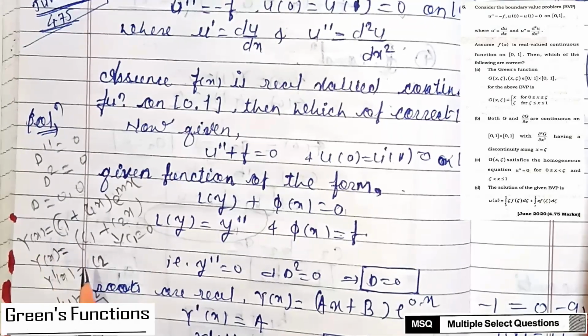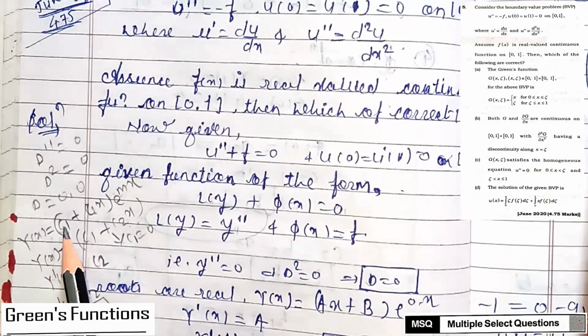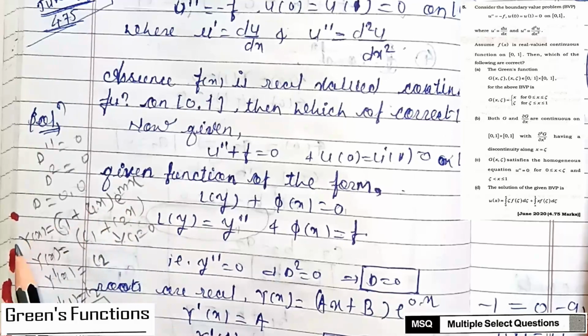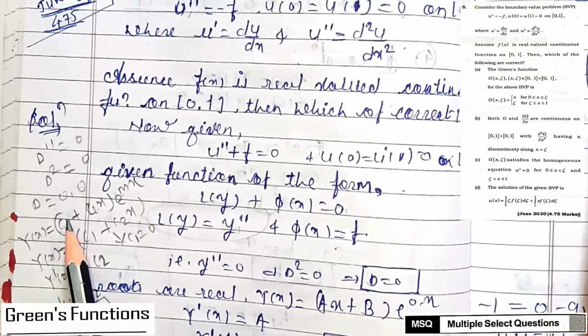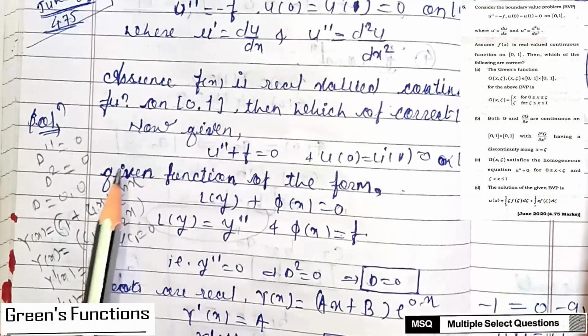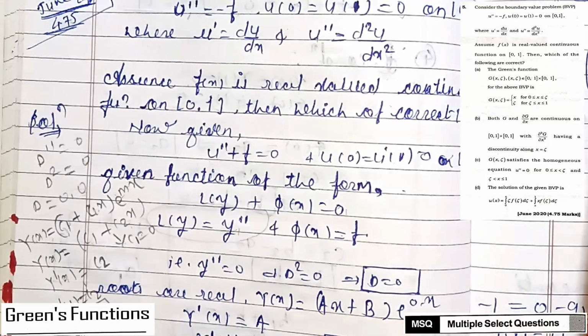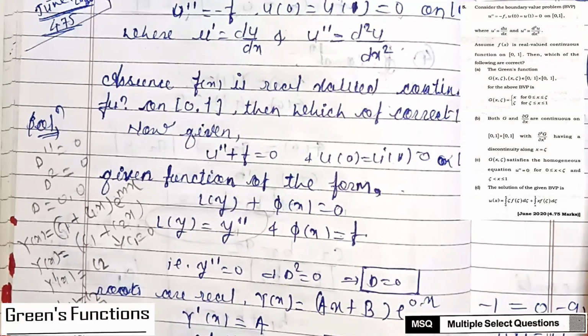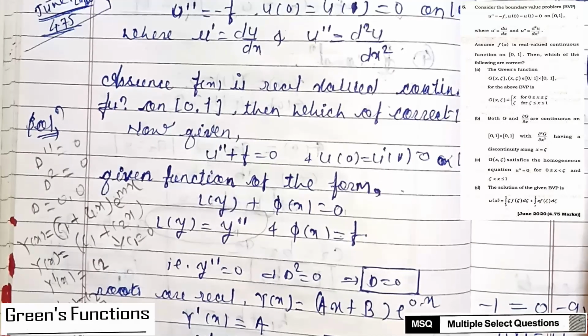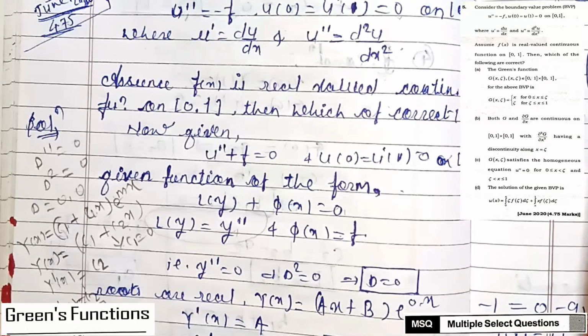Now we may say that if c1 is 0 and c2 is 0, the solution of our boundary value problem is y of x equal to 0, that means our boundary value problem has only the trivial solution. And once a trivial solution exists for our boundary value problem, we say that the Green's function exists and is unique. And once the Green's function exists and is unique, we have to find the Green's function.